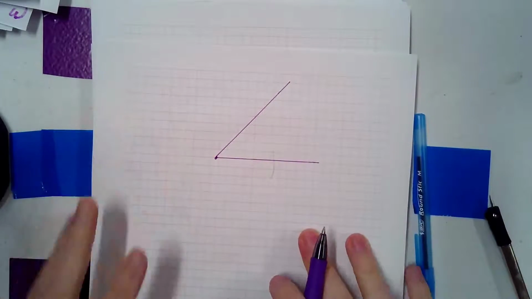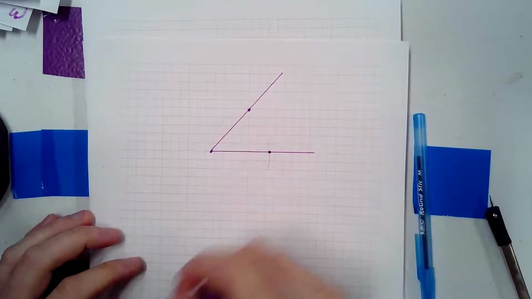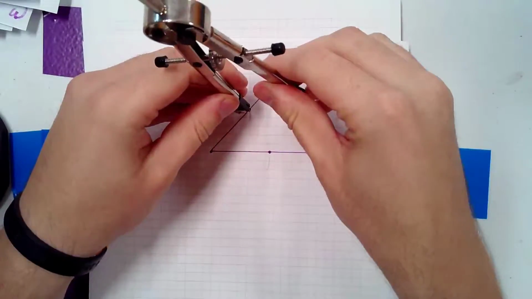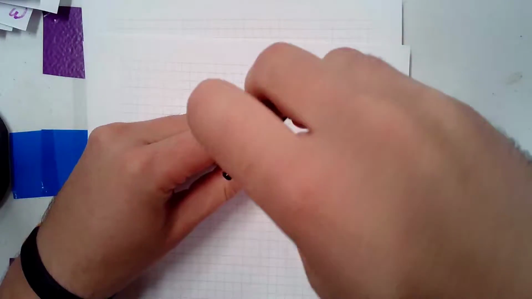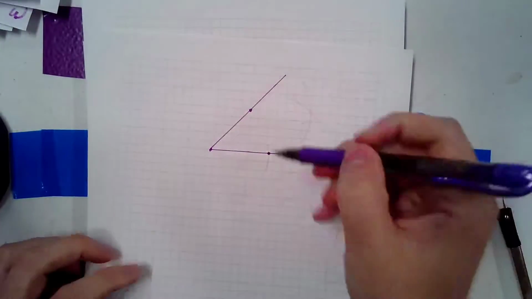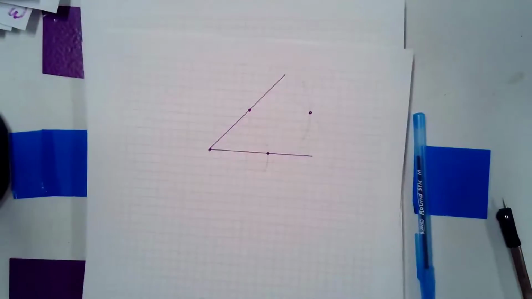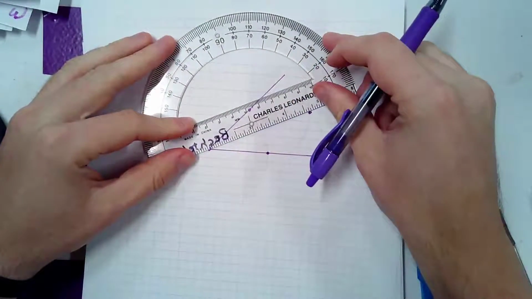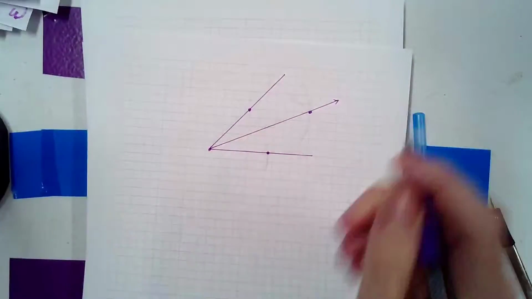You with me? So I've got a point here, and I've got a point there. Then I pick those points, and I draw another arc that's going to be in the middle of the angle, and I keep my setting, and where those arcs intersect, that is going to be a point that when you connect it, cuts the angle in half. We call that thing that cuts the angle in half an angle bisector. Ta-da!